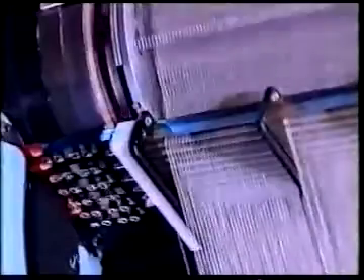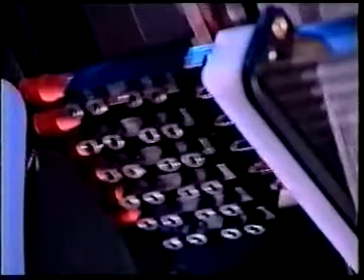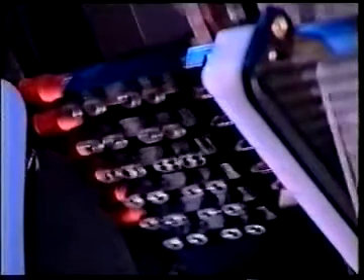Each warp thread is inserted individually into the eye of a warp positioner. Owing to the extremely low mass and short stroke, they can move at very high speed. Because the motion sequence of the warp positioners is controllable, the M8300 is capable of producing a variety of simple standard fabrics.